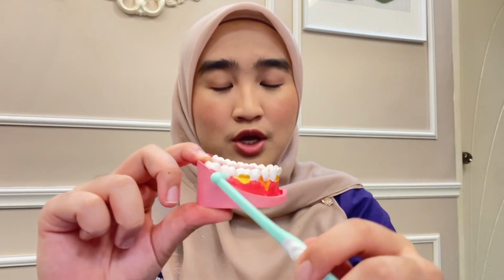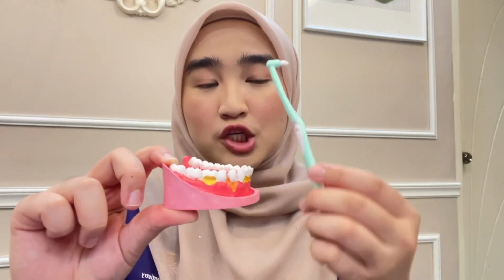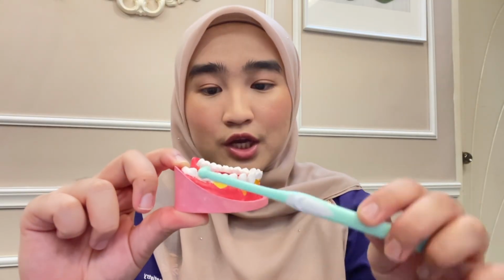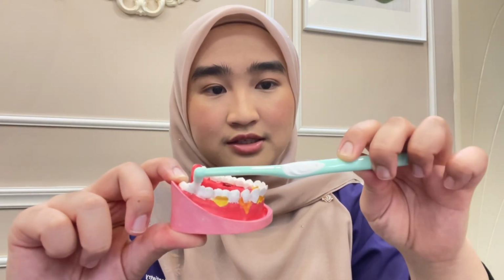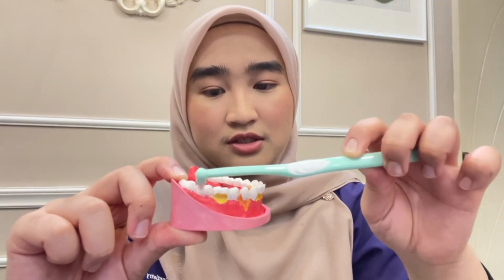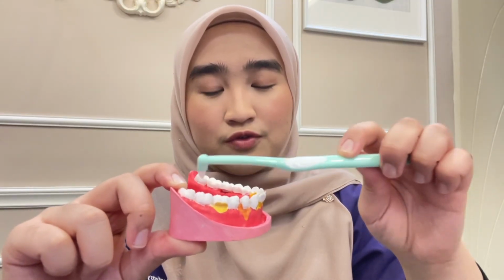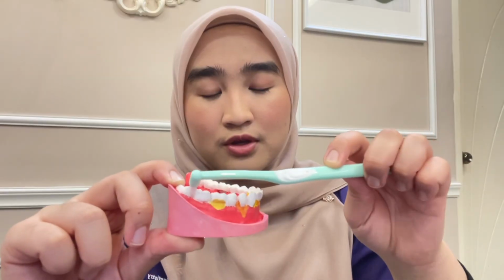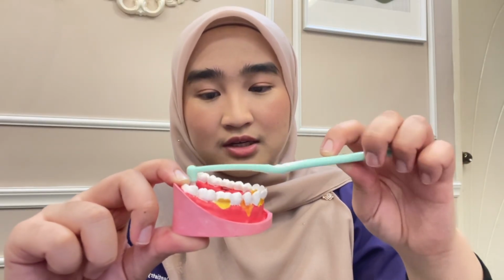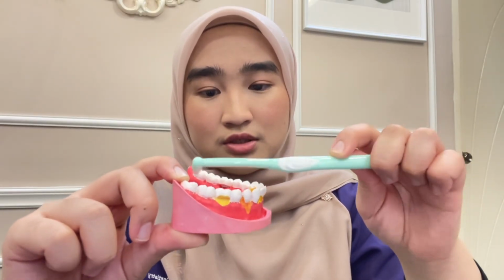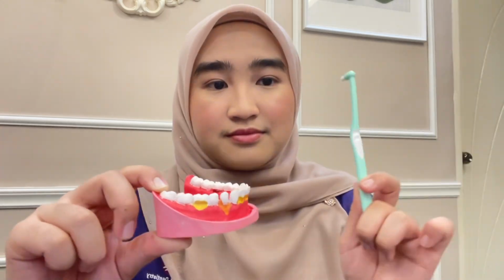For example, you have had 3/8 and 4/7 extracted. Here is your 3/7, so you can't reach at the back. So make sure you use your single tufted toothbrush and clean it like this, so that we can remove all of the plaque which has been stuck at the area that we can't reach, like that. The gap between your teeth is also one of the areas where plaque easily accumulates.